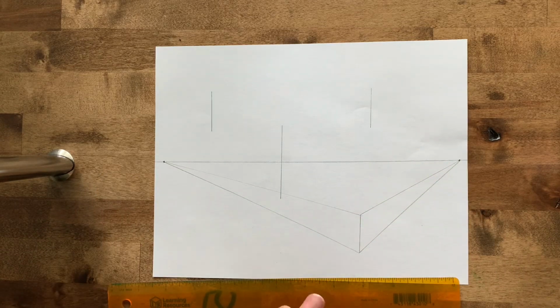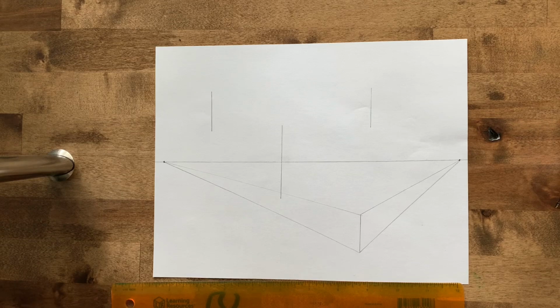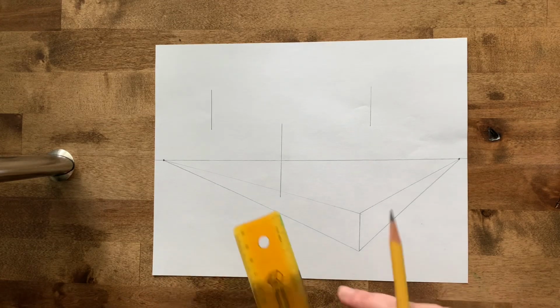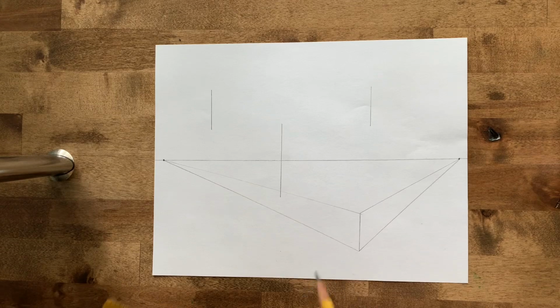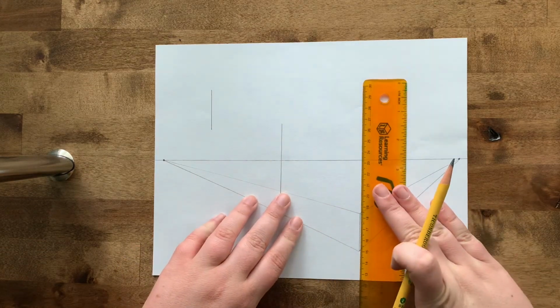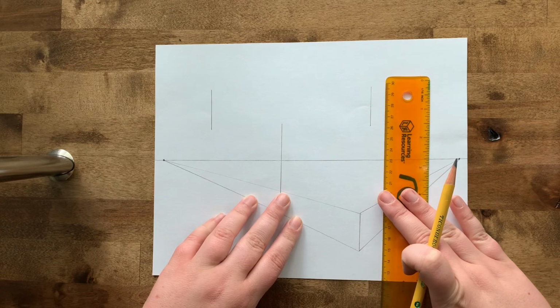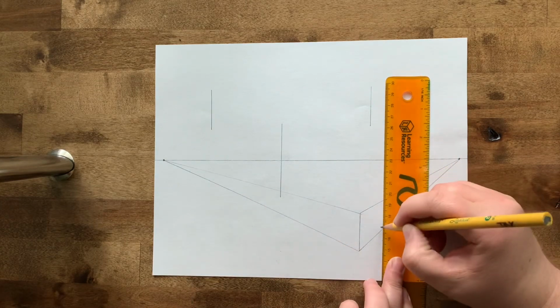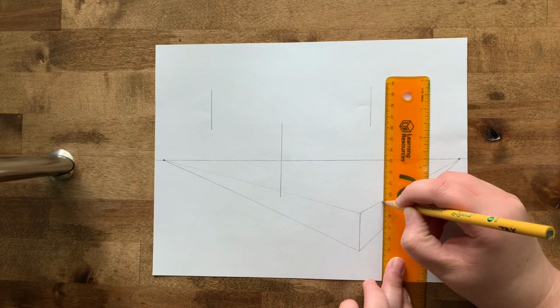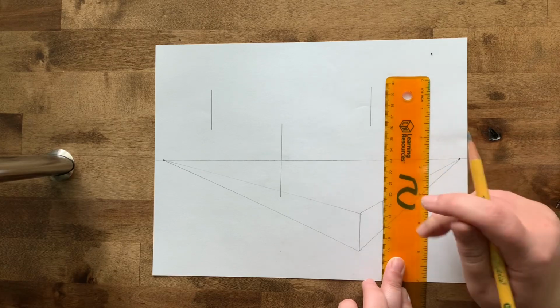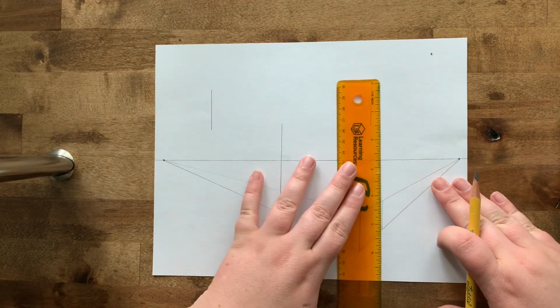The next step is to figure out how far I want my building to go back into space. So basically the size or the length of the walls of the building. For this, I'm going to take a line that's parallel to the corner and take it straight up. This is going to represent the end of that building.